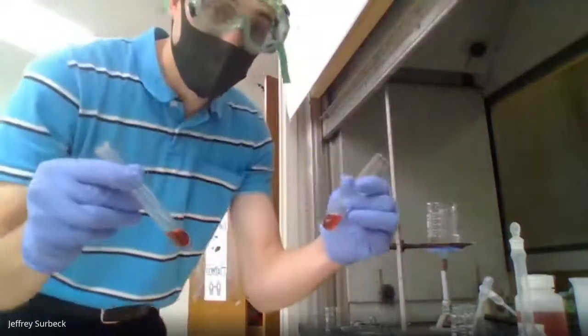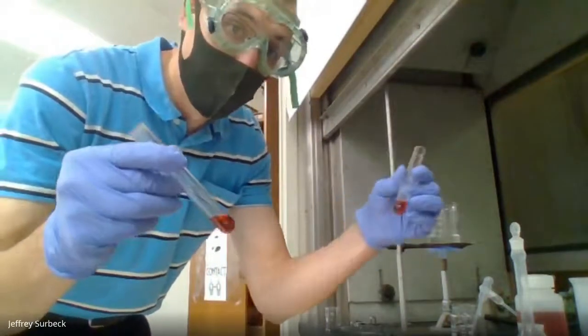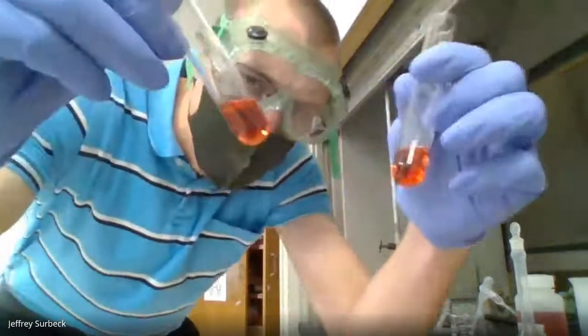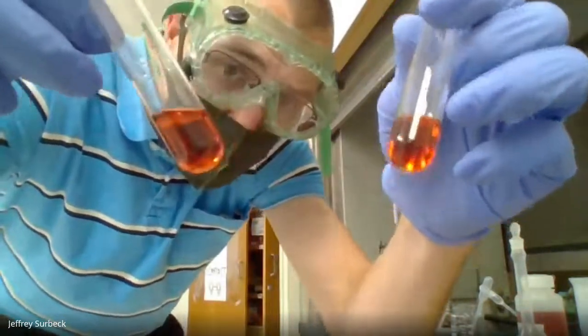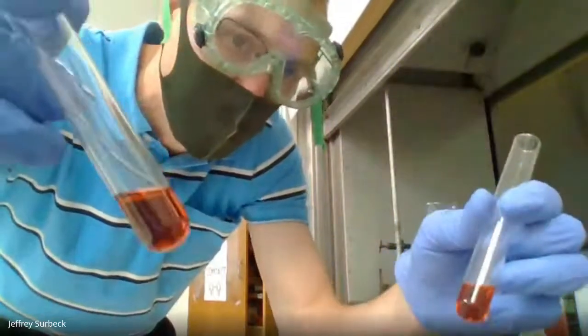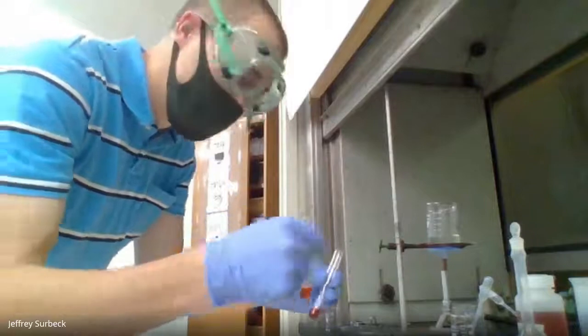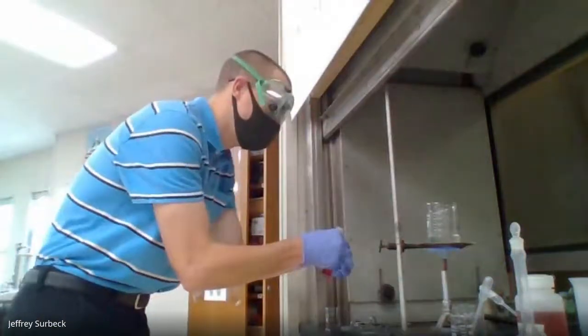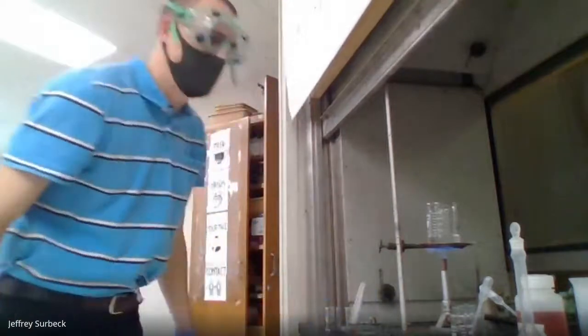I'm going to keep the other one out in the cool open air environment. So you can see right now they have this nice, really pretty red color. And so I'm going to put the other one into the hot water bath once we get it boiling. And we're going to compare these two colors, and hopefully you can see a difference.